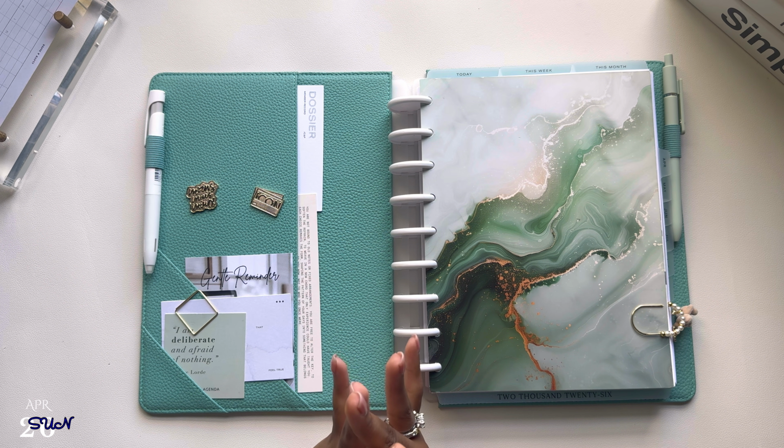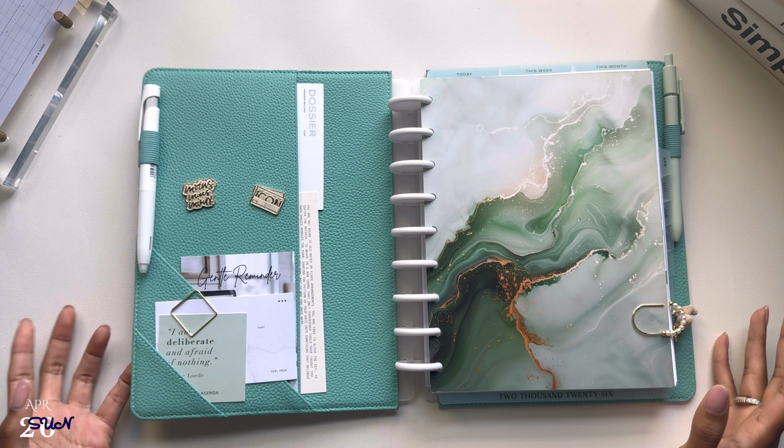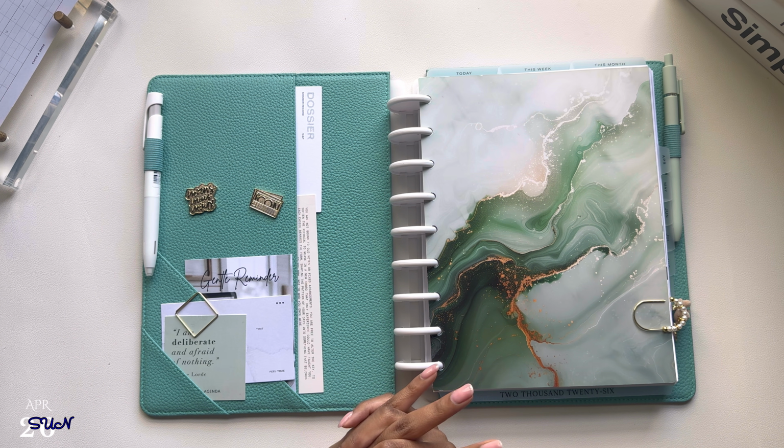We're going to be flipping through my social media planner for the month of April and also pre-planning for May. This setup really grew on me for the month of April. I am excited to refresh this for May.